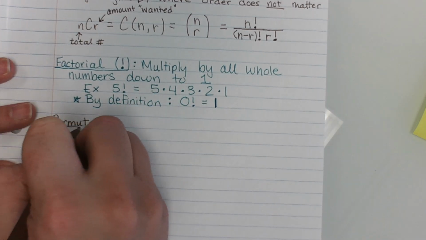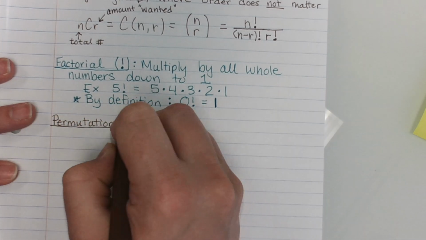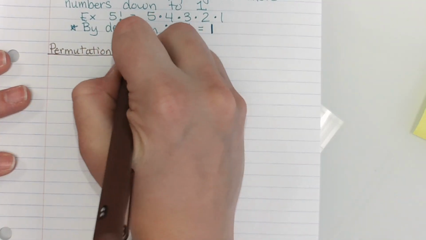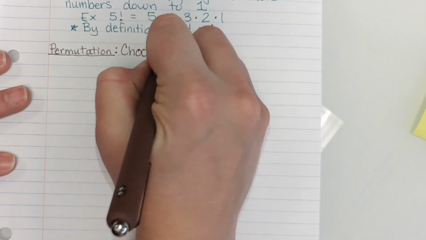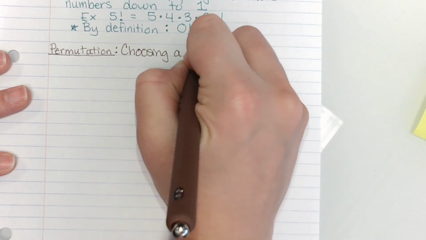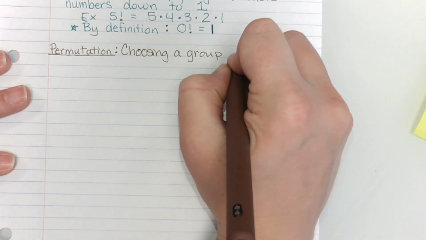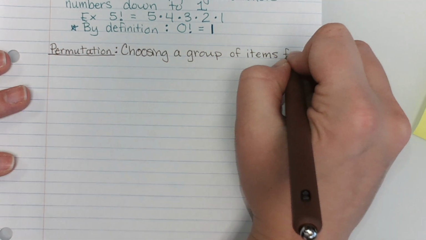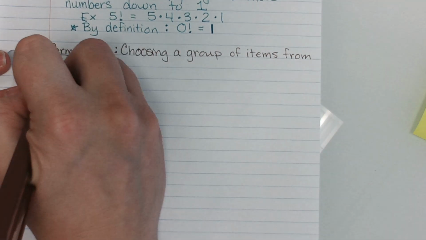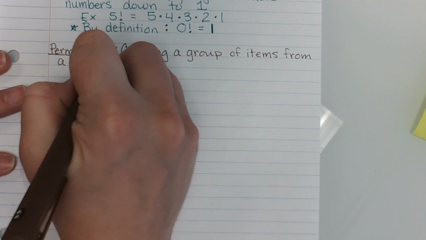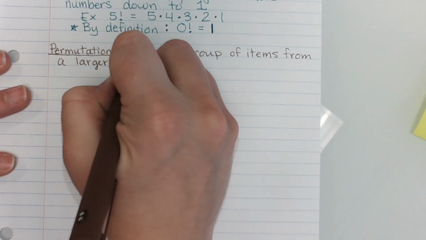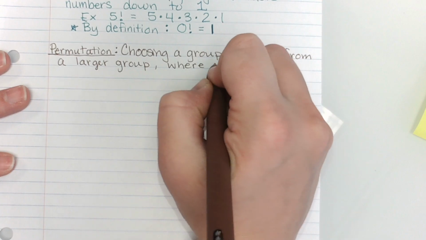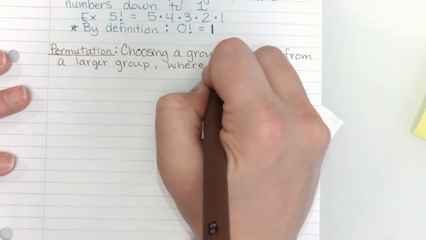We're also going to be talking about permutations today. Permutations are similar to combinations. It's still choosing a group of items from a larger group. But in this case, it is where order does matter.